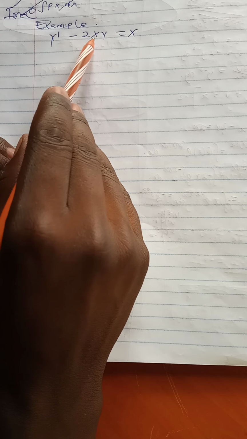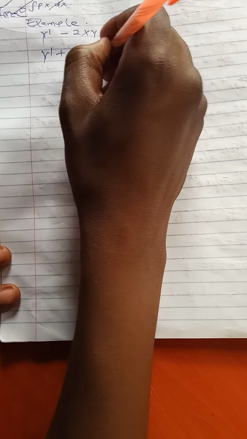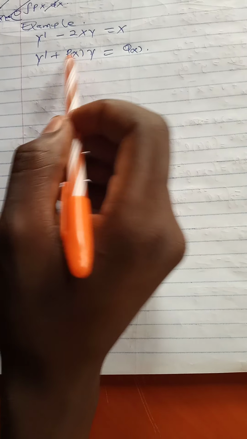Thank you. Our next example is y prime minus 2xy equals x. You can pause and try. The standard form is y prime plus p of x times y equals q of x. By looking at this one and the standard form, you will see that it is already in the form. And we know that to find our integrating factor, I'll call it I of x, we use e raised to the integral of p of x dx.